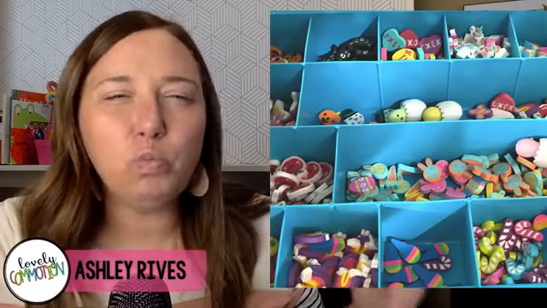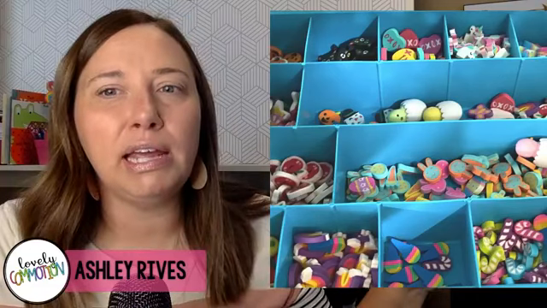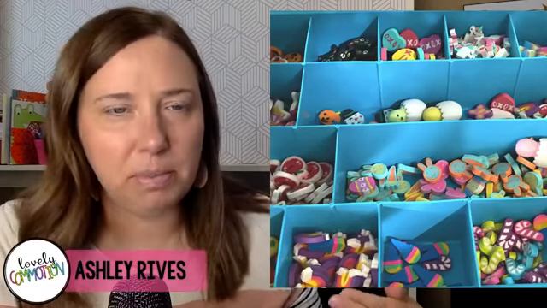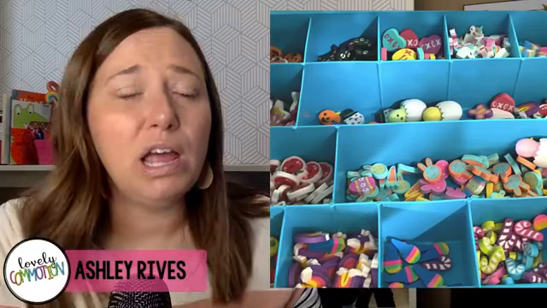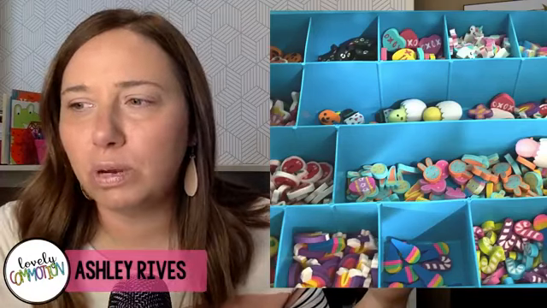And then it's worth noting that I also have a math manipulatives cart that I keep right next to my table where I do small group too. So I can pull counting bears. I can pull, what else is in there?